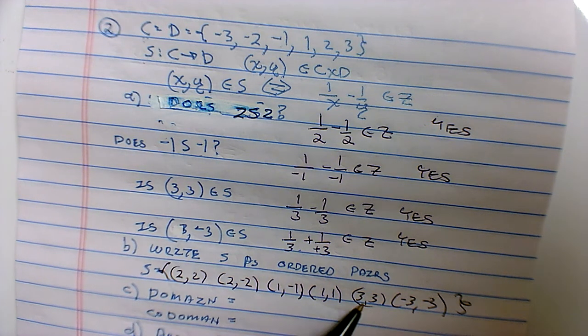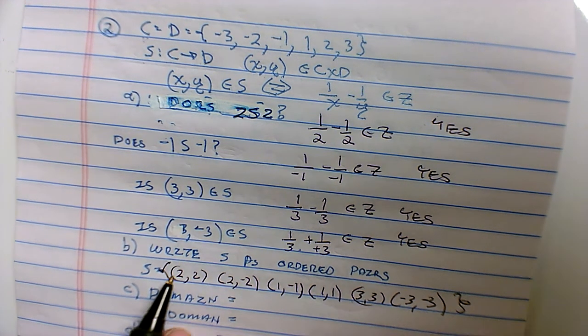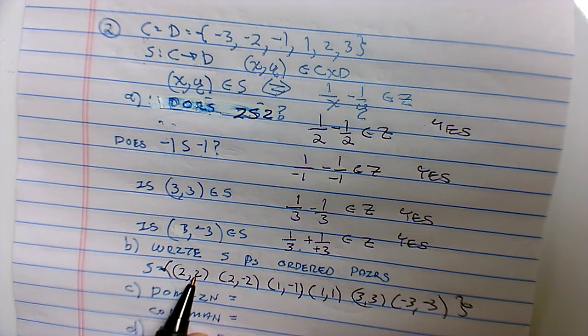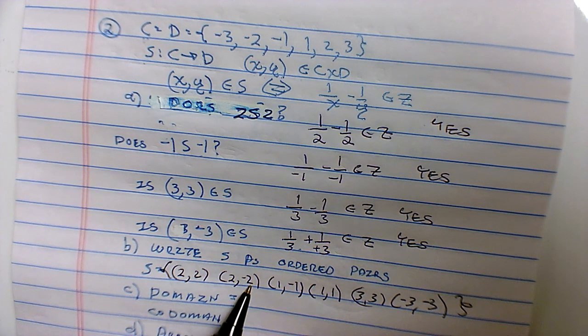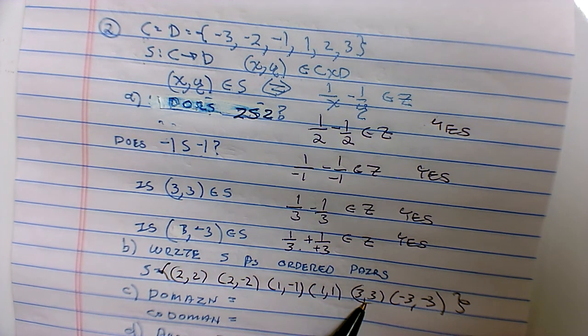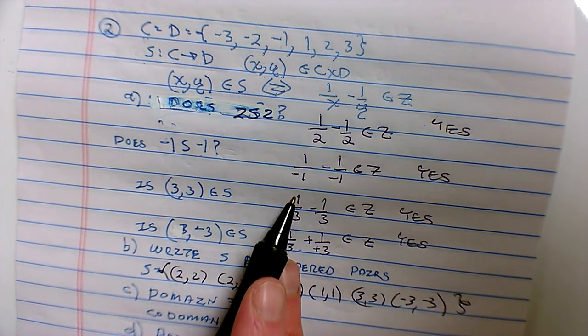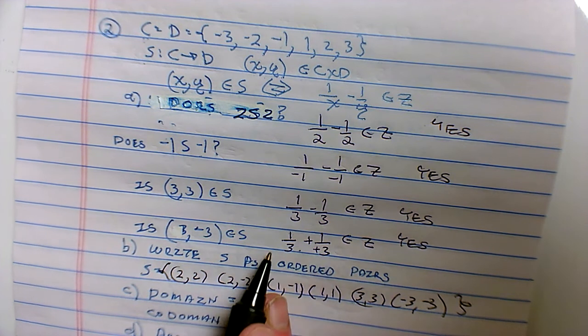Let's be careful. I was a little too fast with this. These two will work out to being an integer. These work out to being an integer. How about 3 and 3? 3 and 3 will work because it's 1/3 minus 1/3.